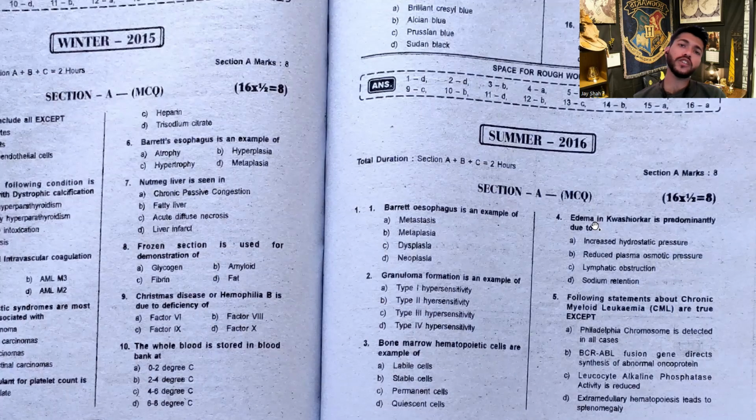Edema and Kwashiorkor. In Kwashiorkor, what happens is, Kwashiorkor is protein energy malnutrition. Remember edema. That means your baby will be edematous, or he'll have basically peritoneal effusions or ascites. And why is that? Because there is decreased protein intake. So there is reduced plasma oncotic pressure. That's why there is more transudation of fluid.